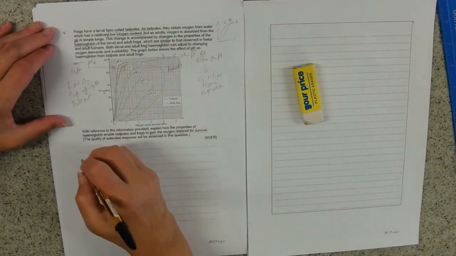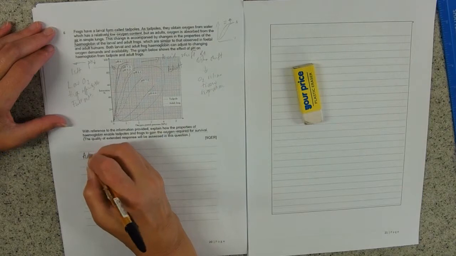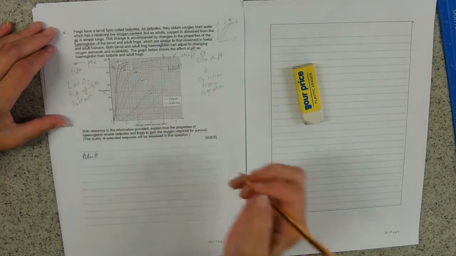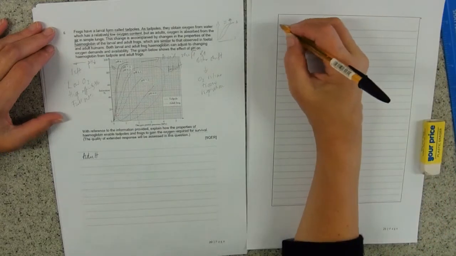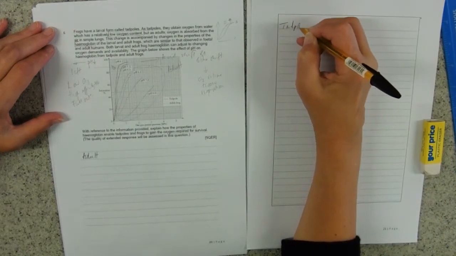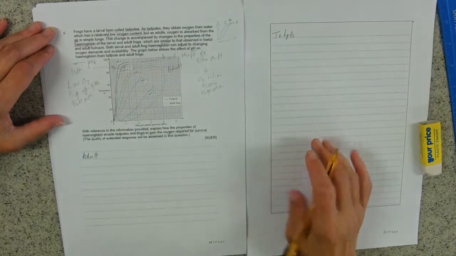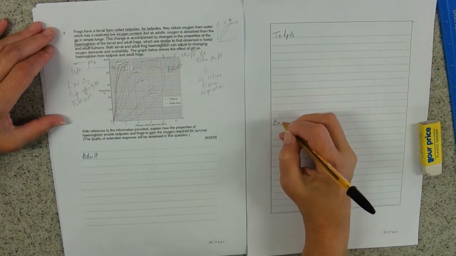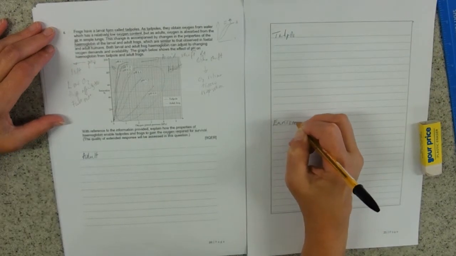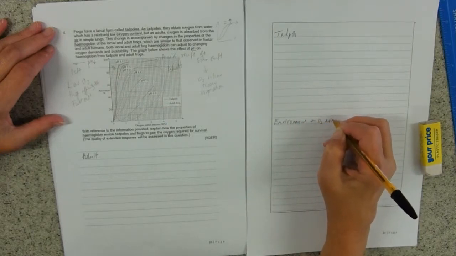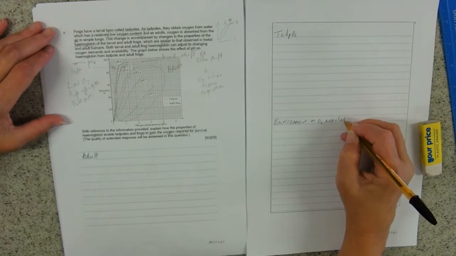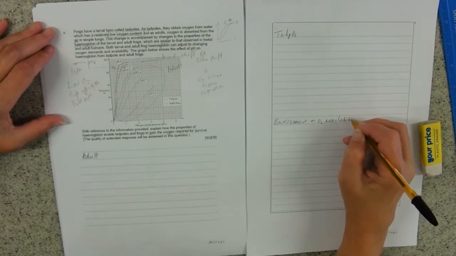So I'm going to talk about the adult. I'm going to talk about the tadpole. And I'm going to talk about environment and oxygen availability. And they're just my sort of 3 areas that I decided would be good.